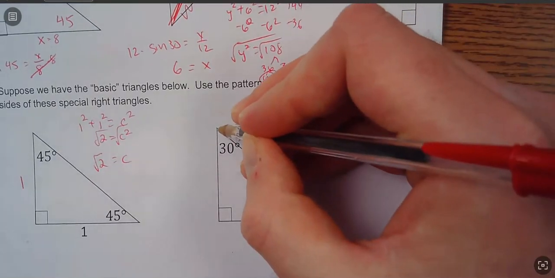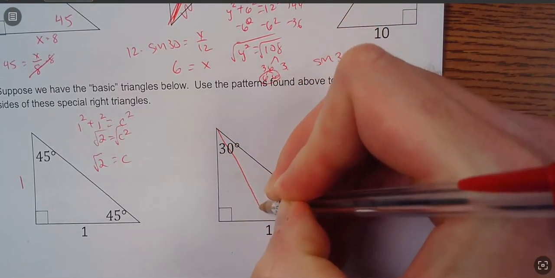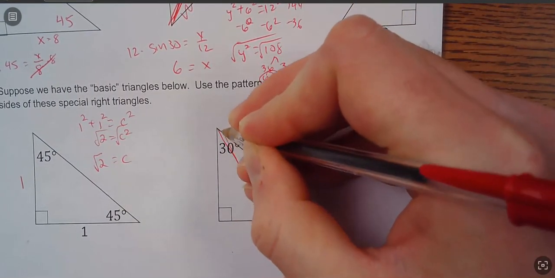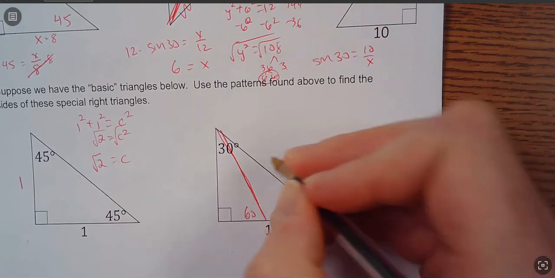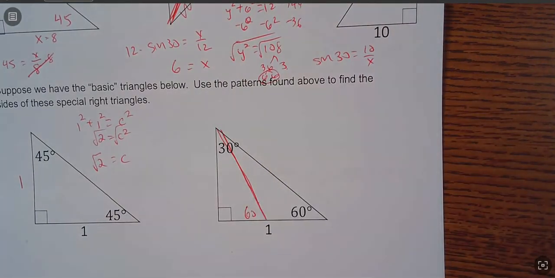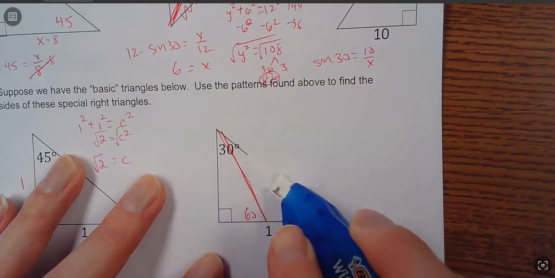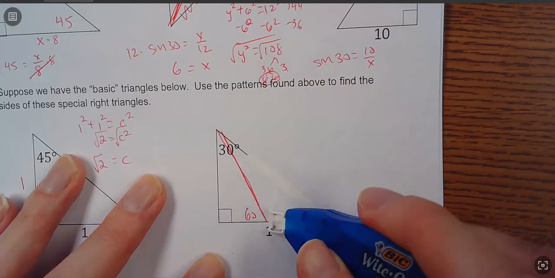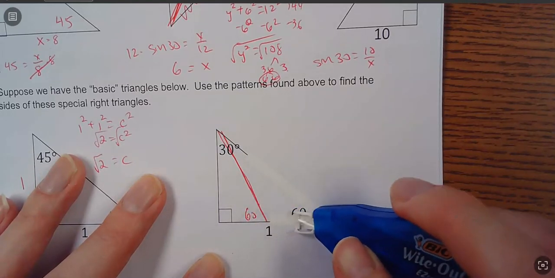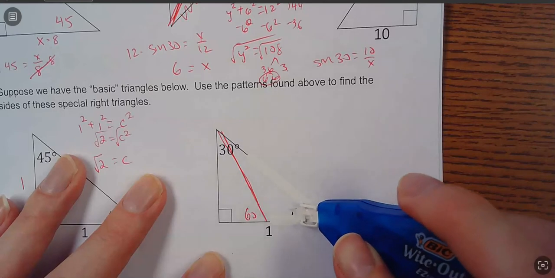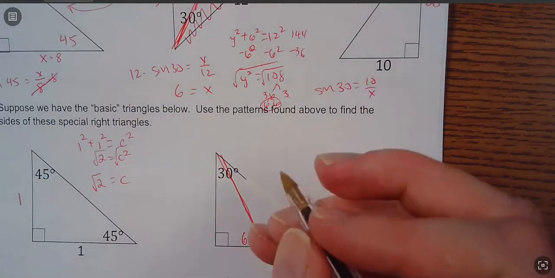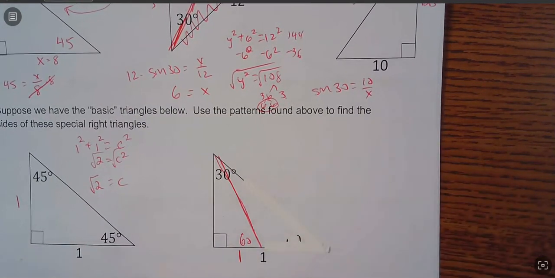So again, let's redraw this a little more realistic here. Let's say this is 60, and just ignore the rest of this. Let's say that that's 60, and this is 1.